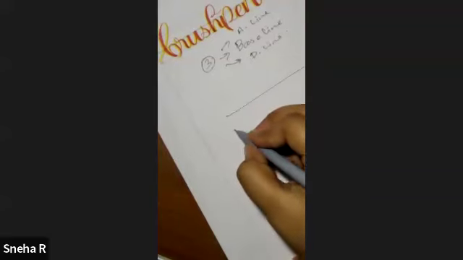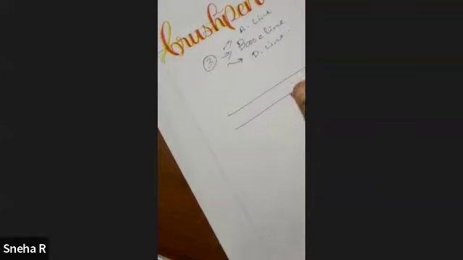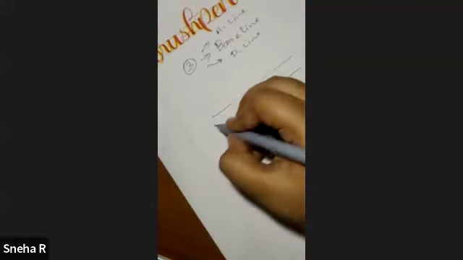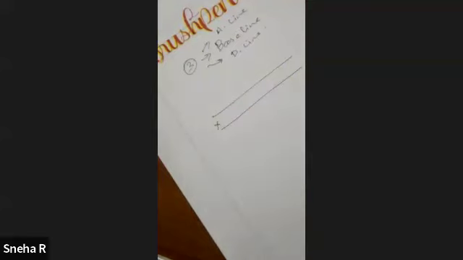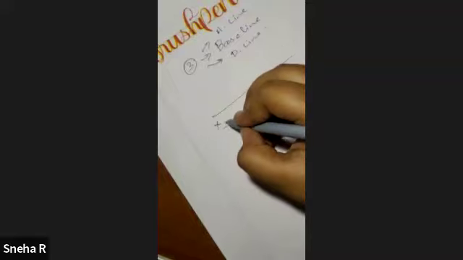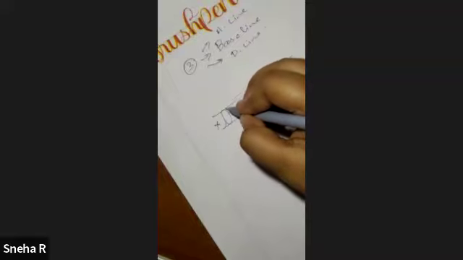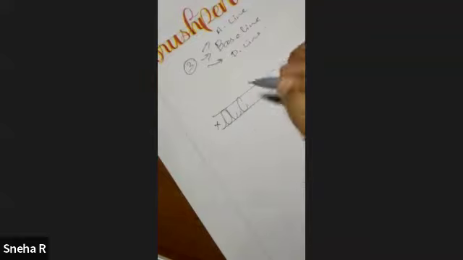Baseline is the one where all the letters start and end. So I will mark the baseline as X. So letters like A, C, E, I, O, and so on. They all start and end and are contained in the baseline itself.